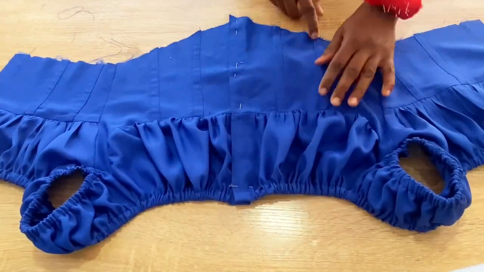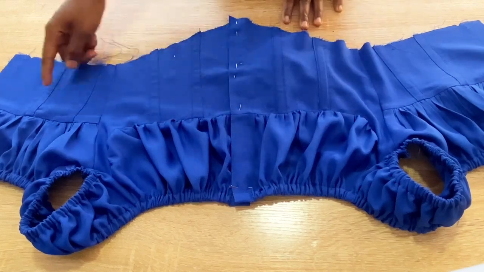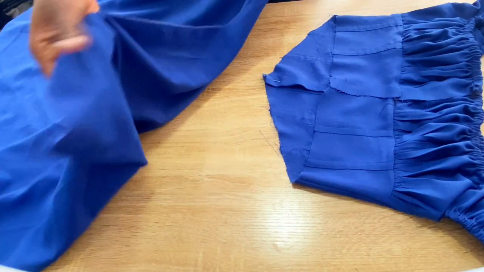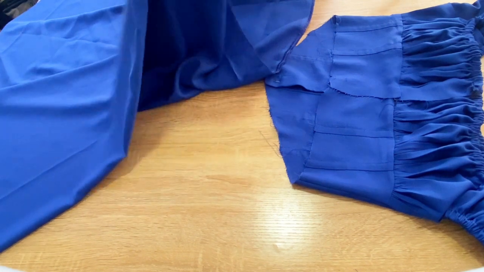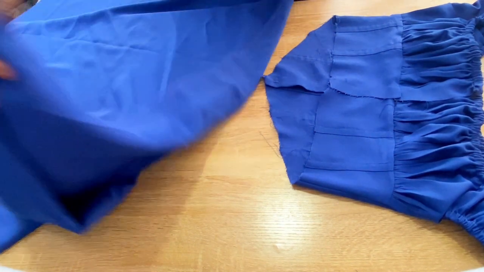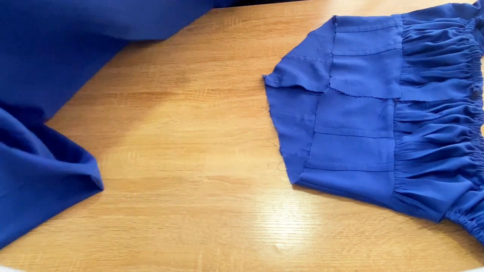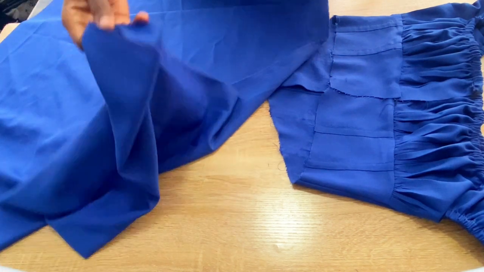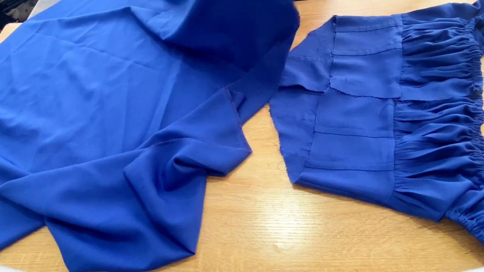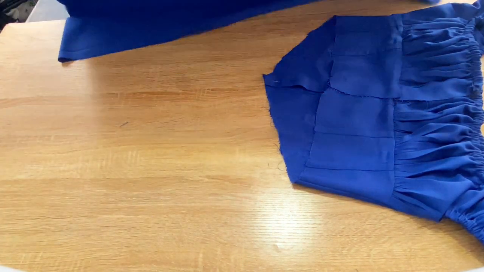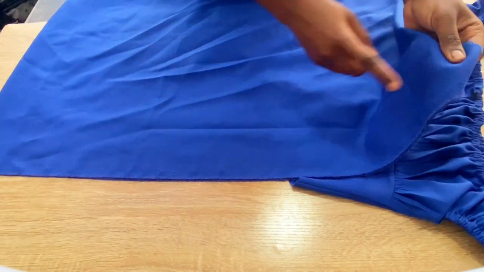I am going to repeat the same process for the other bone channels. The next step is to fix the lower part to the dress. So for this lower part, the length depends on how long or short you want your dress to be. While the width I'm using here is 2 yards. I'm using the whole width of the 2 yards for the lower part of this dress. So the length depends on how long you want your dress to be.